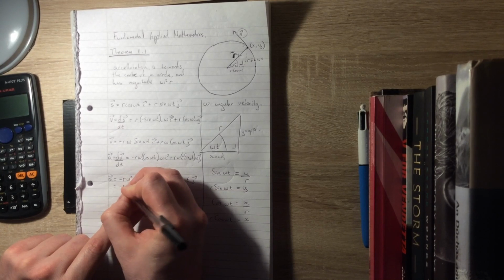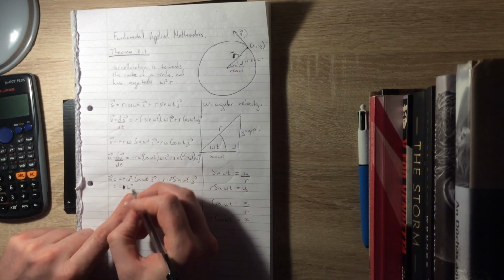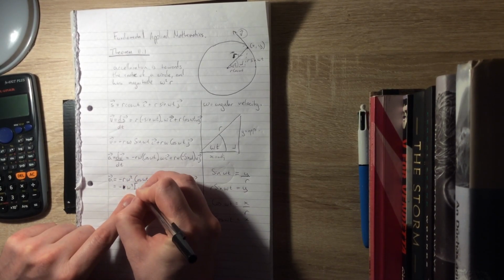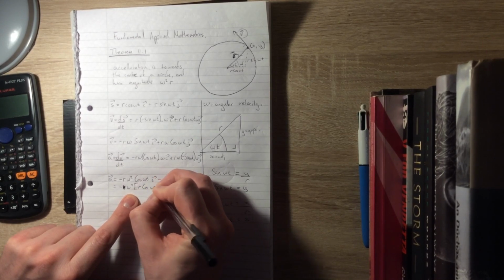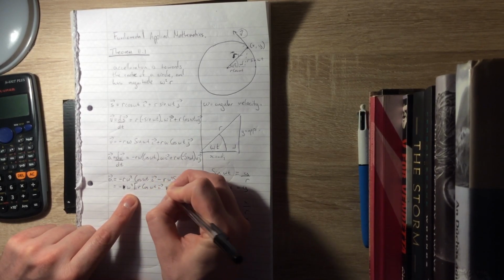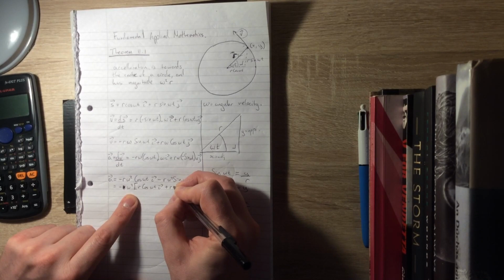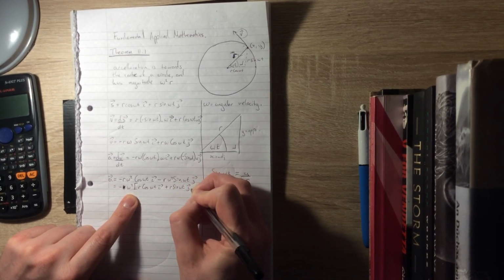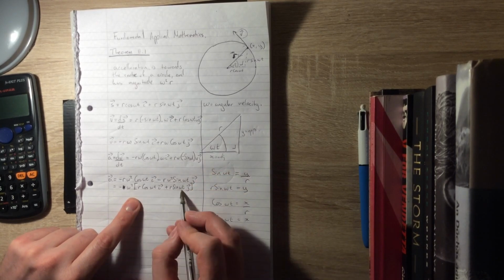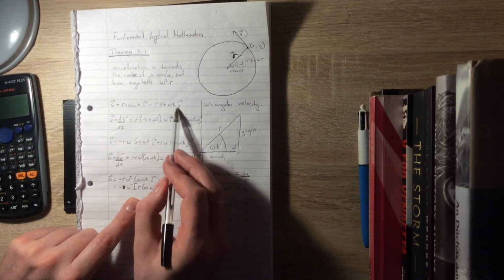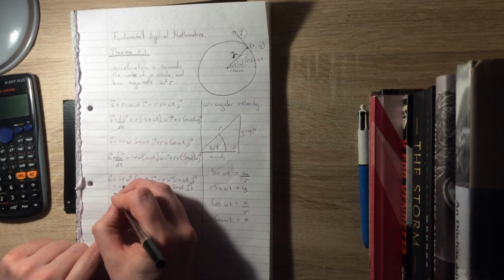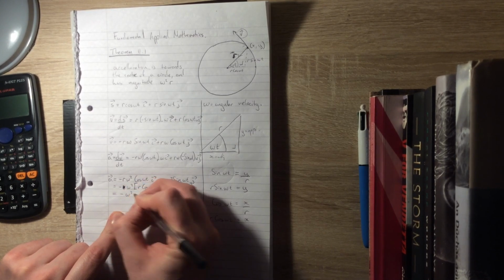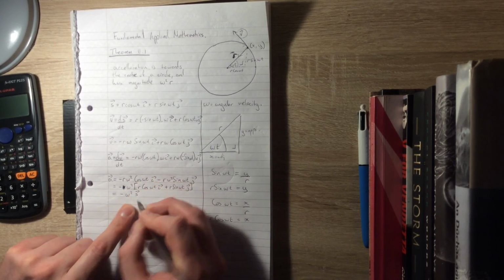Actually, I'm going to leave the r in, and I'll tell you why in a second. So minus omega squared times r cos omega t i plus r sine omega t j. Well, that there is just our original displacement function. So our acceleration is minus omega squared times our displacement function.